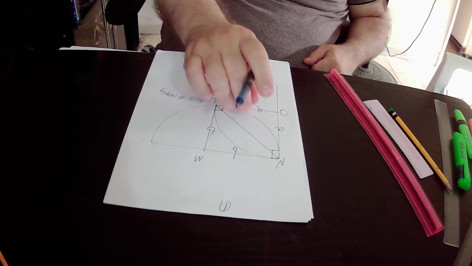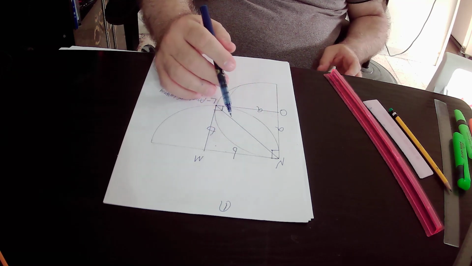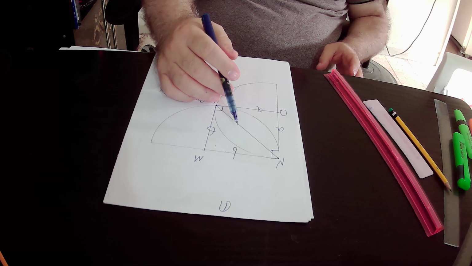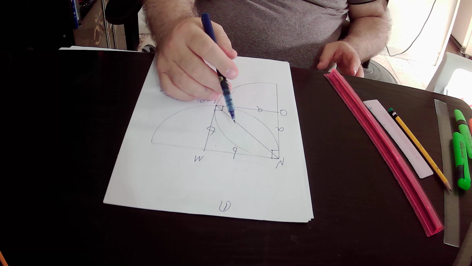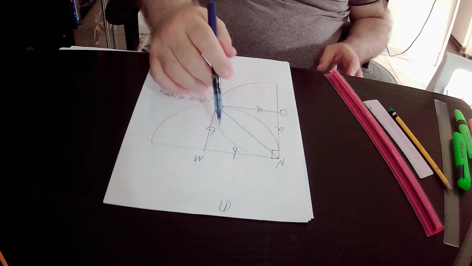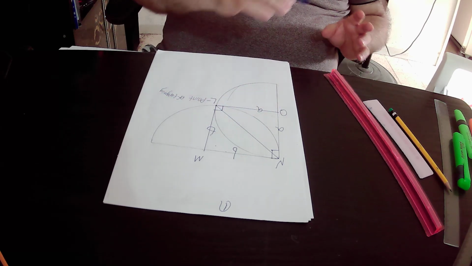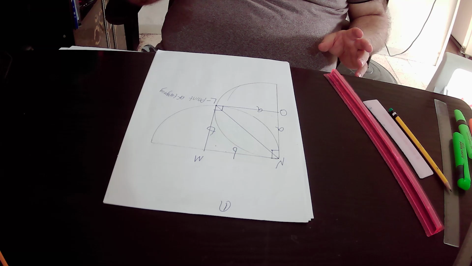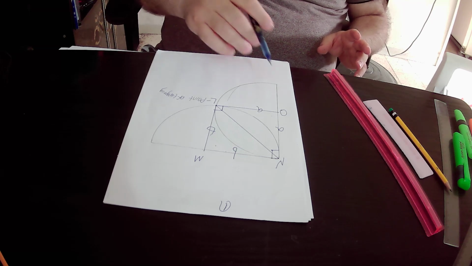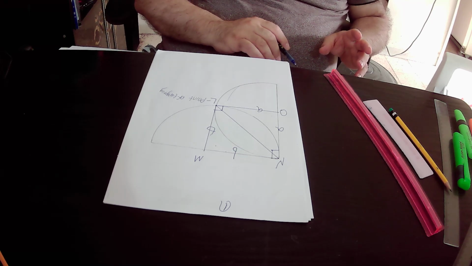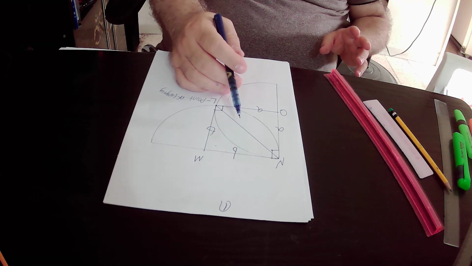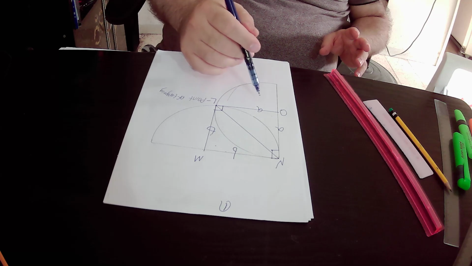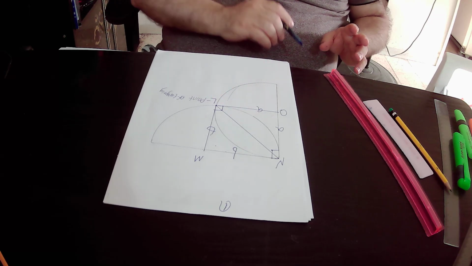So those are the two parts. We will calculate the area of each part and add the two areas together, and this will be the area of this lens that could be either the blue lens or the big lens. So we'll use the new formula in order to find the area of the big lens and the area of the blue lens.